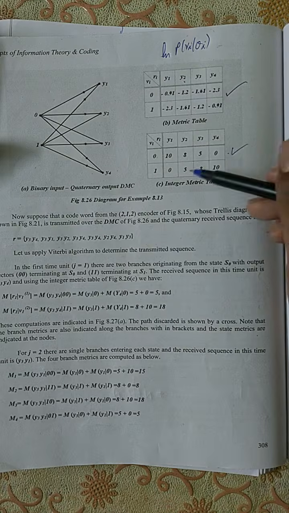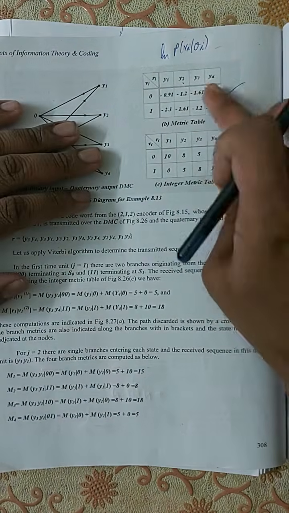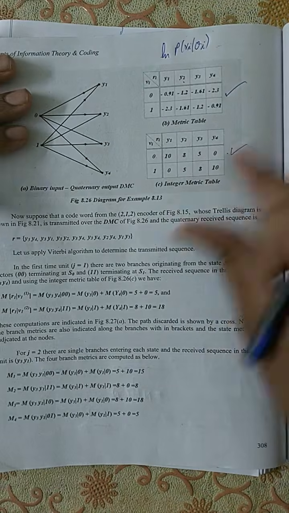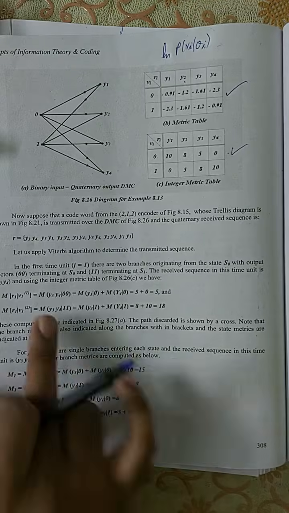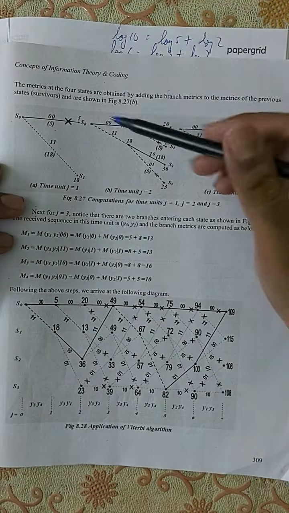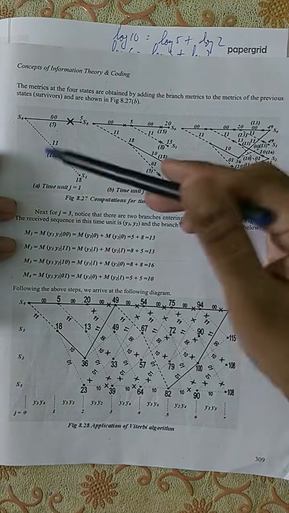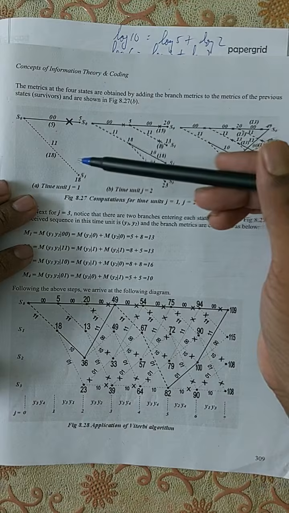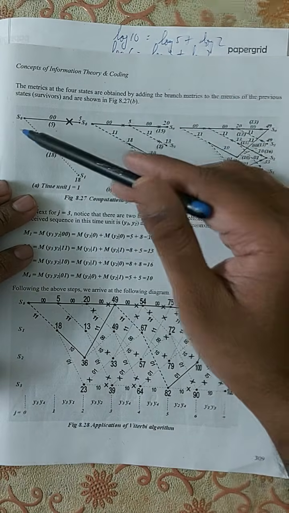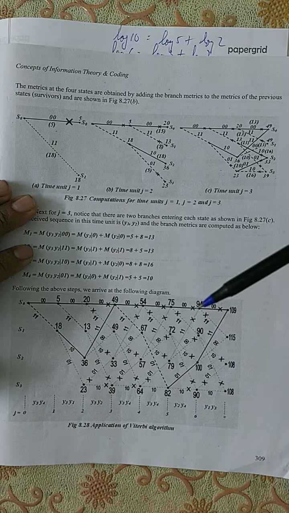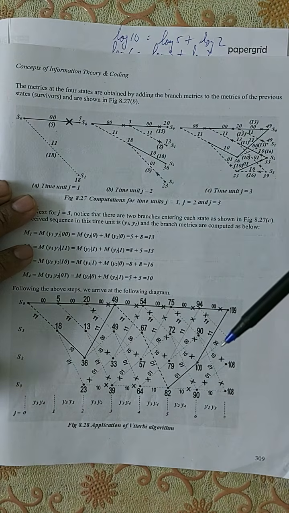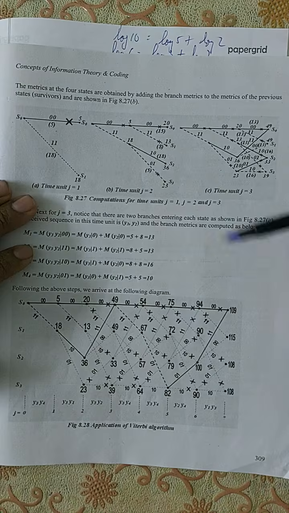That is why we call this an integer metric table. We're just going to represent this table using some positive integers. And so what we do is we apply this computation at every stage, and this is what happens when you are applying it in the trellis diagram. We compare these values at every stage, and you can see over here the path that has the least. Here in this case it's the log likelihood, so only the path that has the largest log likelihood function, or the one that has the largest metric, will survive, and the rest of them will be discarded.